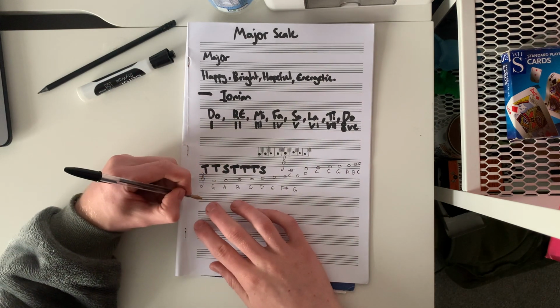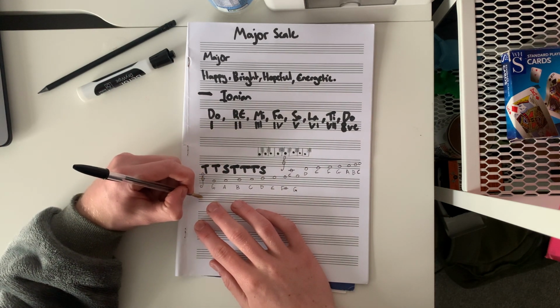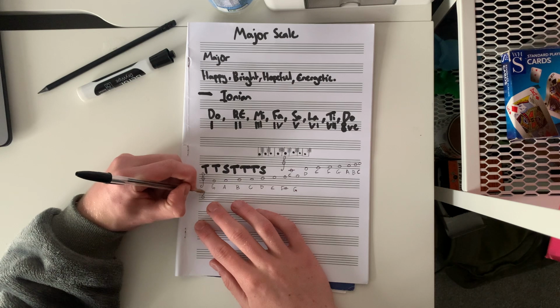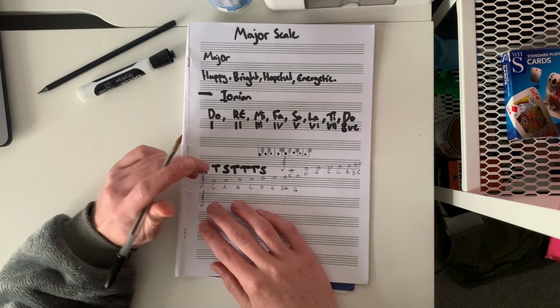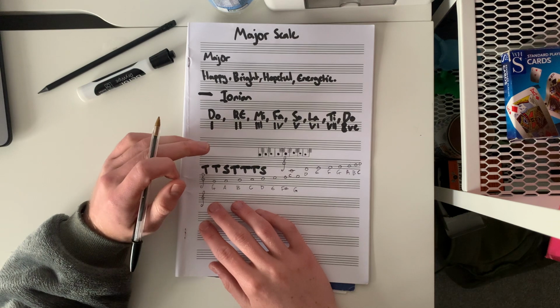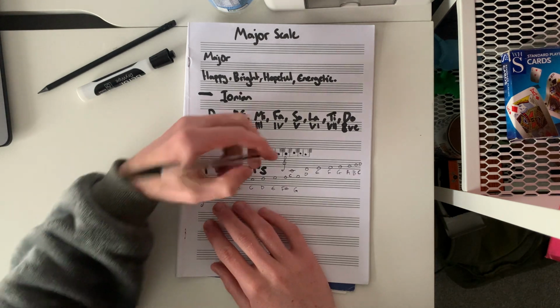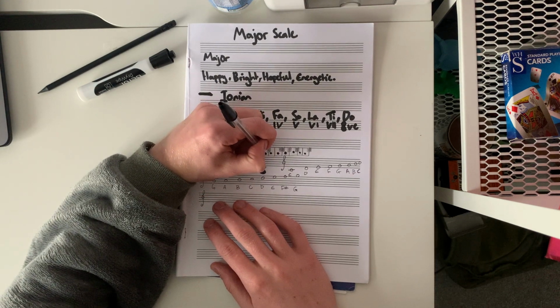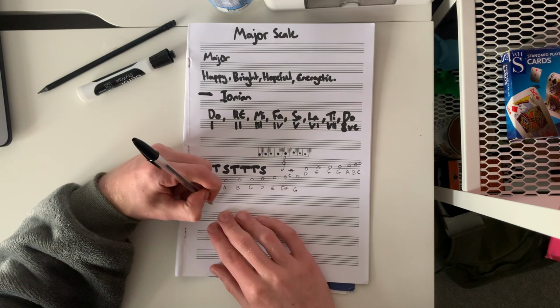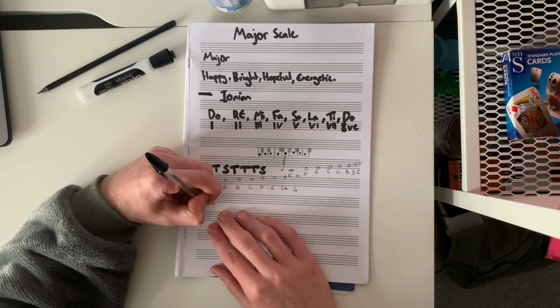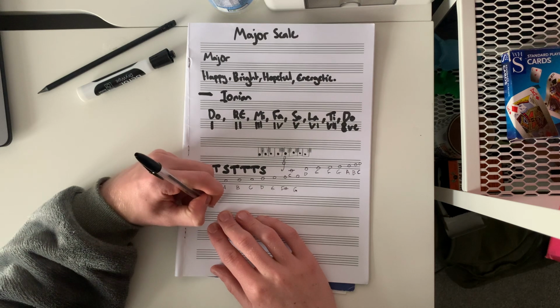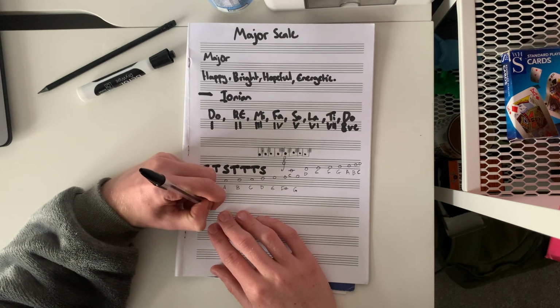Let's try one more. Let's do a trickier one. Let's go D flat major. Let's try D flat. So D flat is this key right here. So I'm going to start off by drawing my D flat.